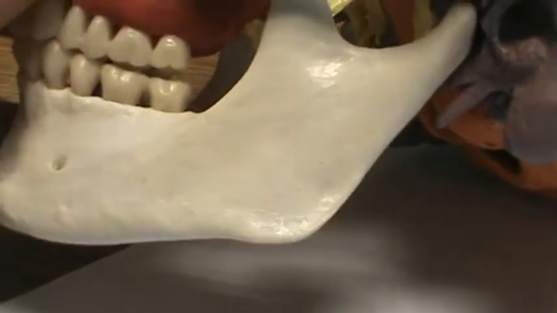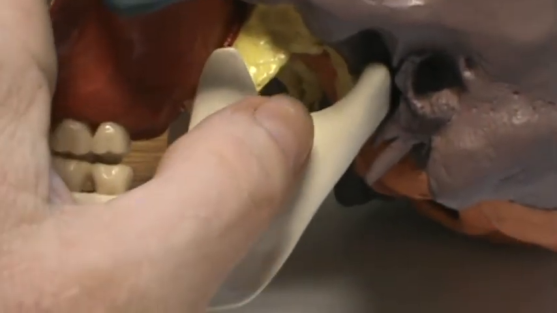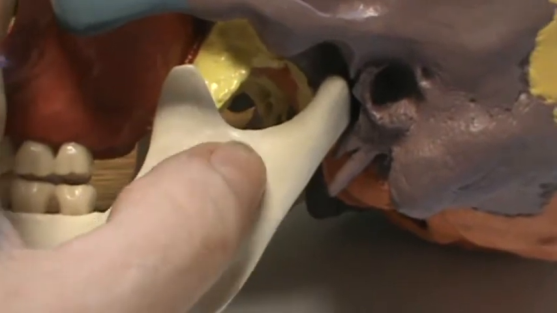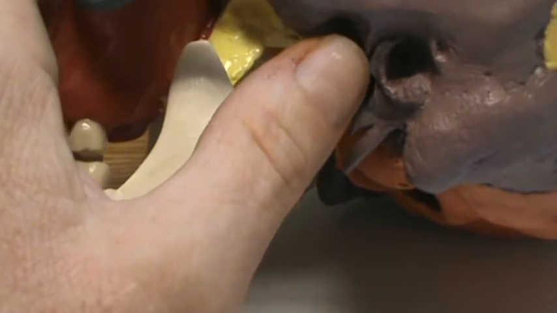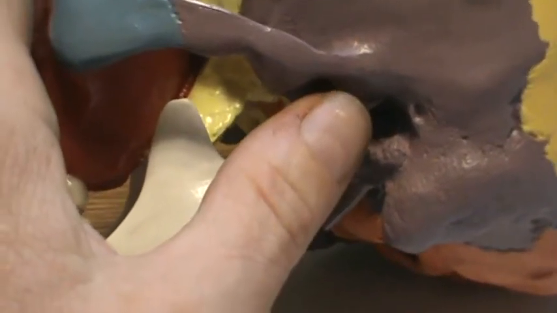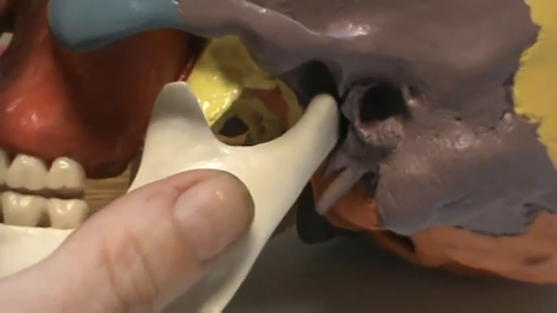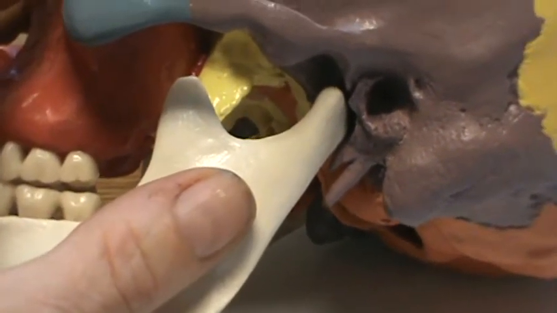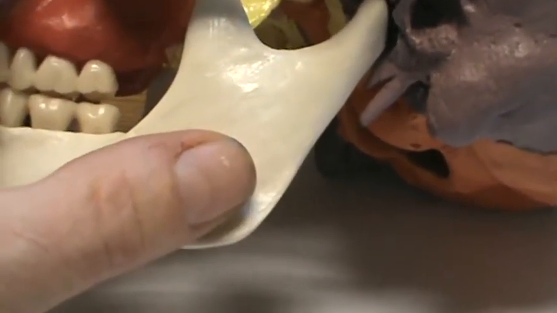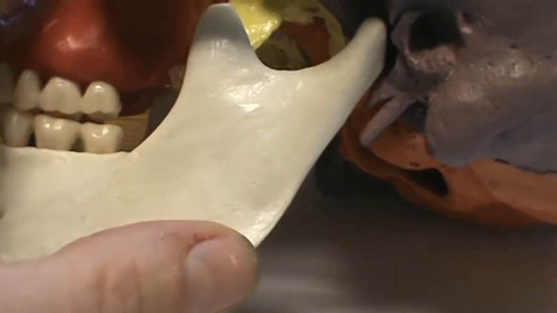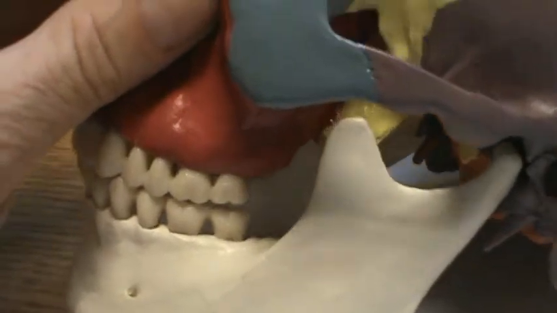With the mandible, we might as well do this while we're at it. We have several things. We have the mandibular notch. And then back this way, we have the mandibular condyle. And then over here, we have the coronoid process. This part that comes along here is the mandibular ramus. And then we have the mandibular angle, which comes along like that. So, there we go.